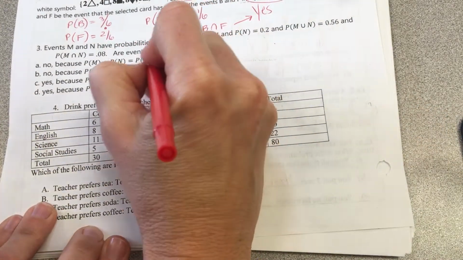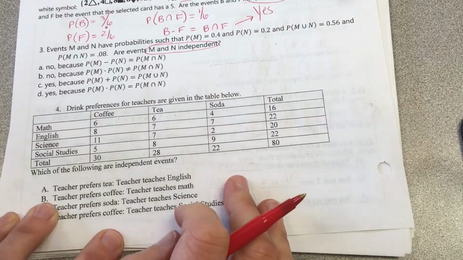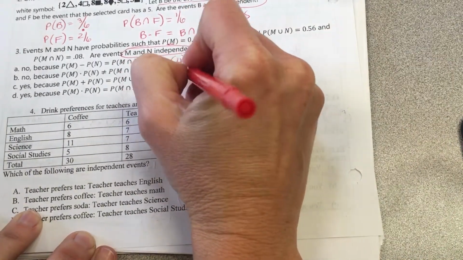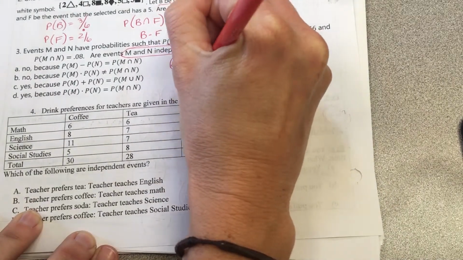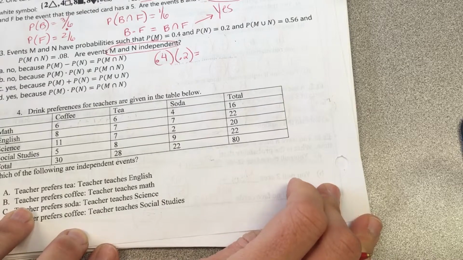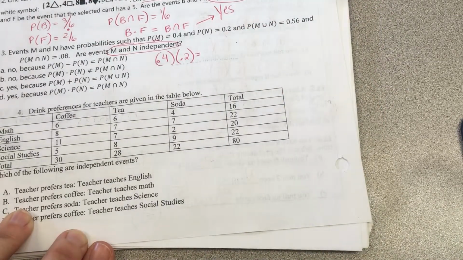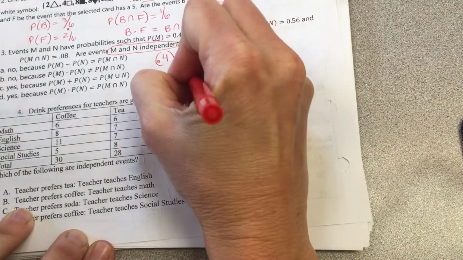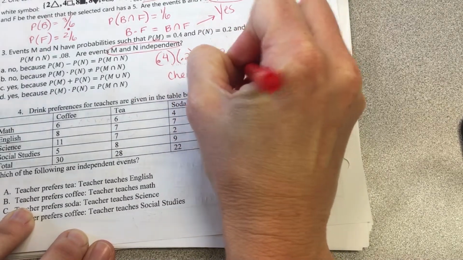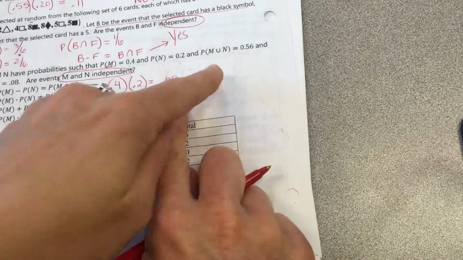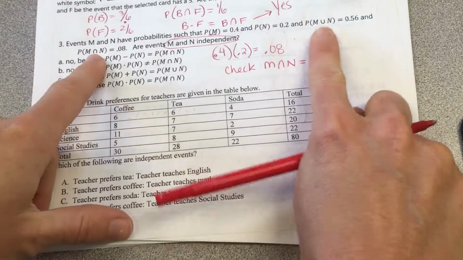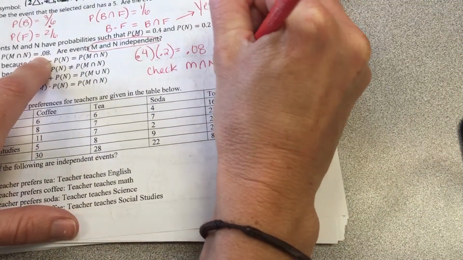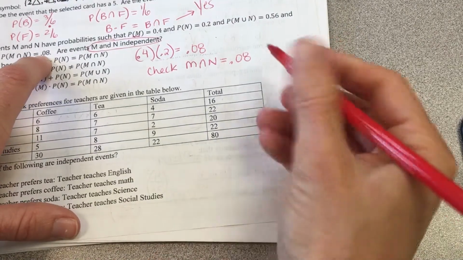All right. Are events M and N independent? So I'm going to be multiplying. What does it say the probability of M is? 0.4. What's the probability of N? 0.2. All right. What do you get when you multiply 0.4 and 0.2? You get 0.08. Okay, we have to check and see the and one. Okay, you got to look for the and symbol. In this case, they gave you two. They're trying to confuse you. They gave you the or and the and. Which one are we using? The and. What do they say the and is? 0.08. Okay, so do these match?